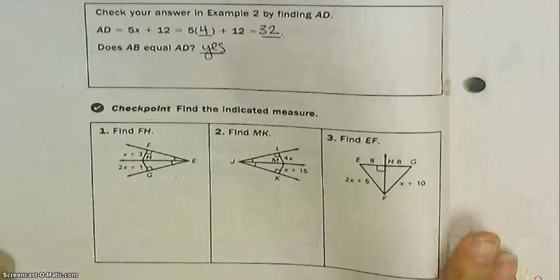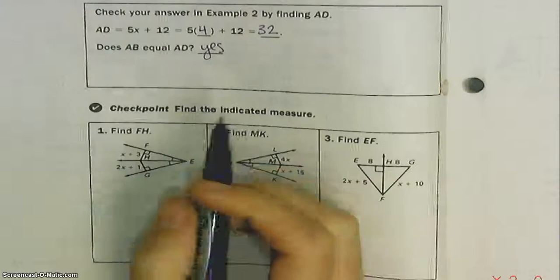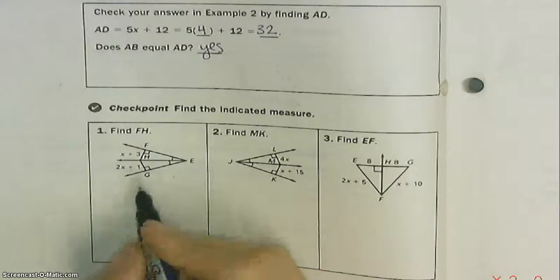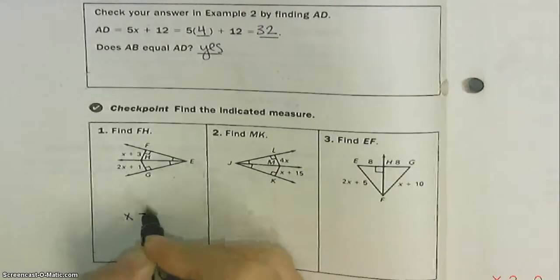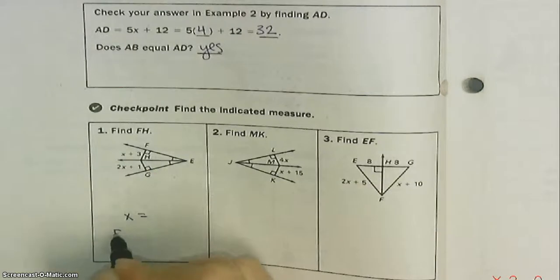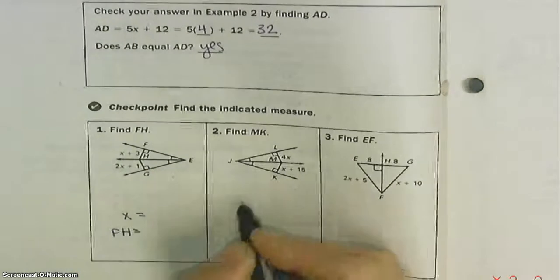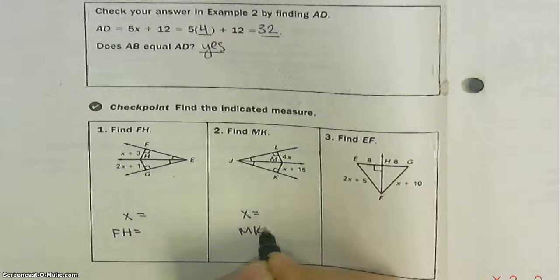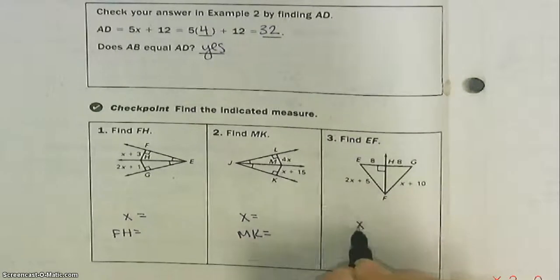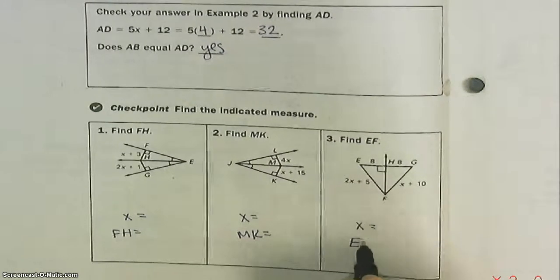All right, now you have to find the indicated measure. So I want you to write an equation and solve for x. And then you got to plug it back in and find FH. So you're going to plug it in, then you're going to find MK, and then EF.